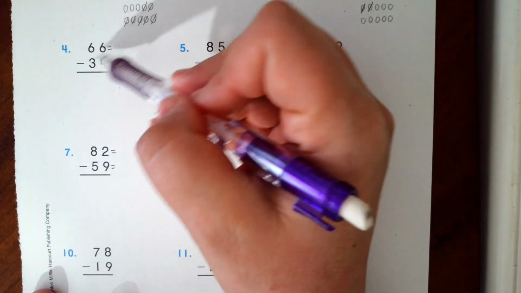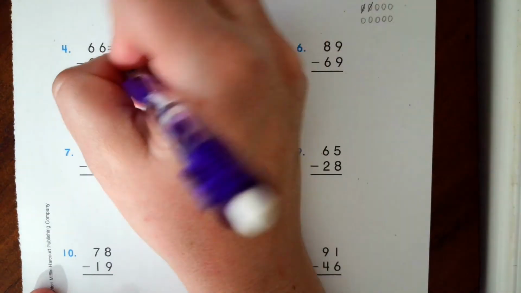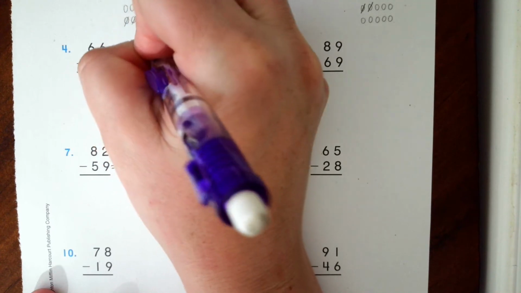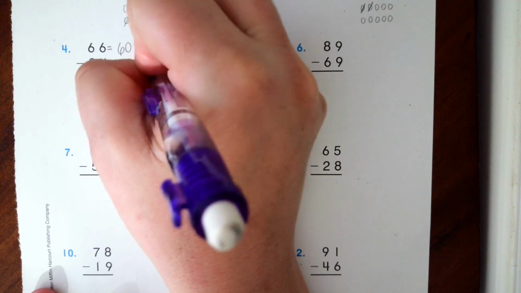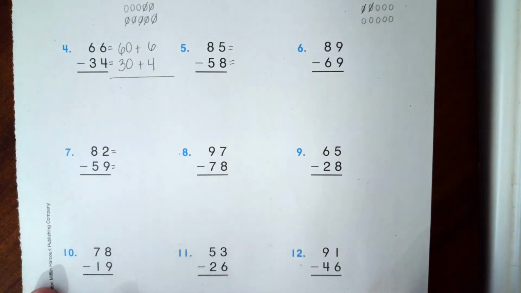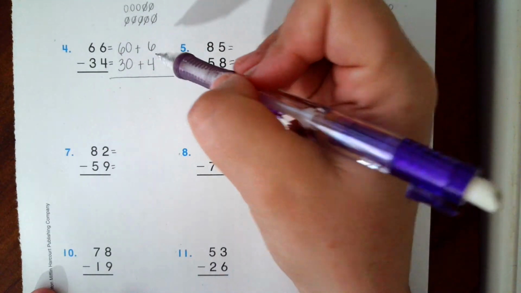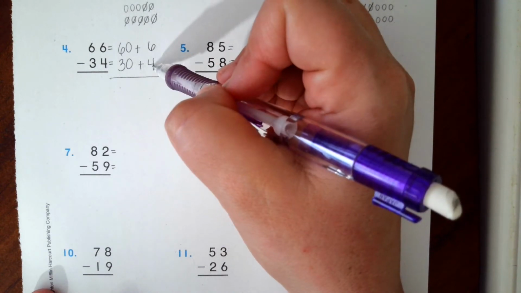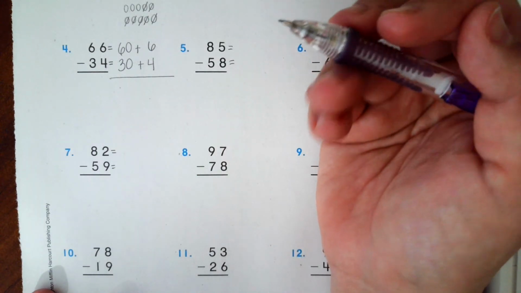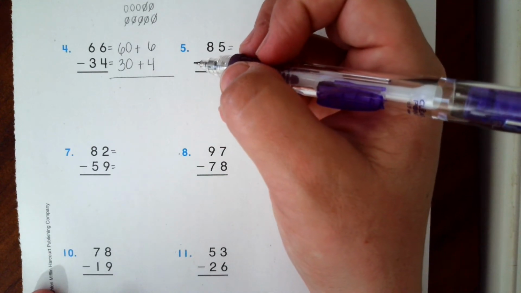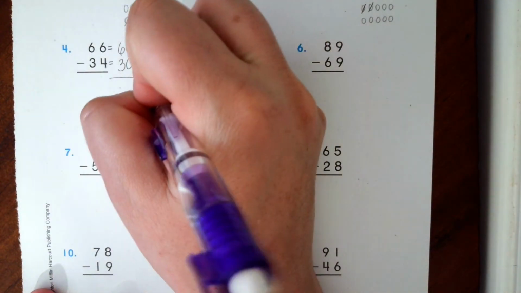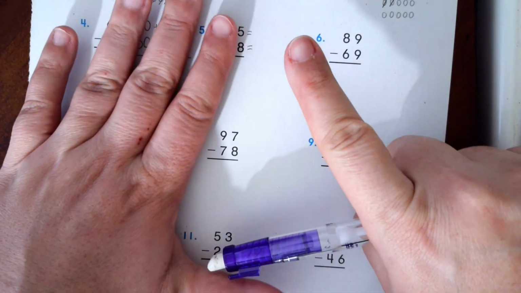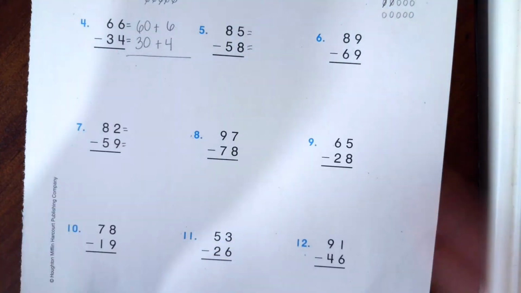Okay. So I have 66 minus 34. So 66 expands to 60 plus 6, and 34 expands to 30 plus 4. I'm going to draw my equal line. Now, the next thing I do, as always, is I have to ask myself, can I do 6 minus 4? Can I subtract 6 minus 4? The answer is yes, my friends. So guess what? You get to do it. So 6 minus 4, if I have 6 and I take away 4, I'm left with 2.